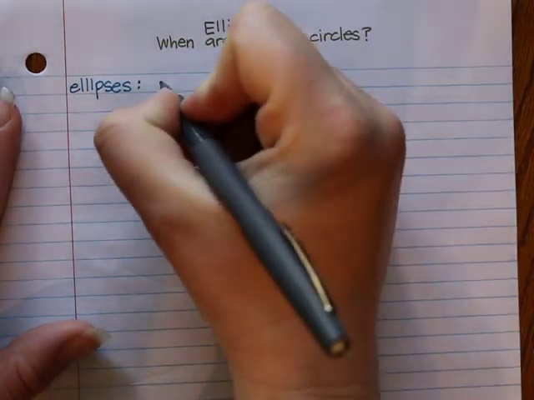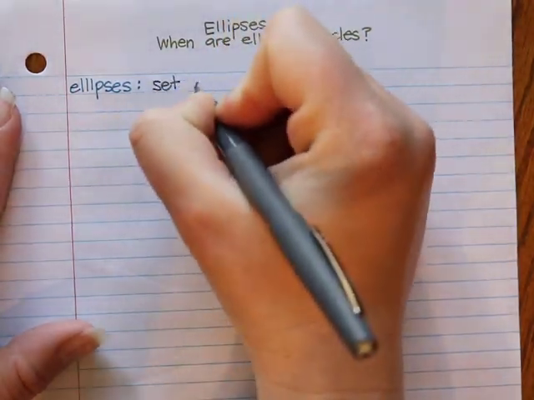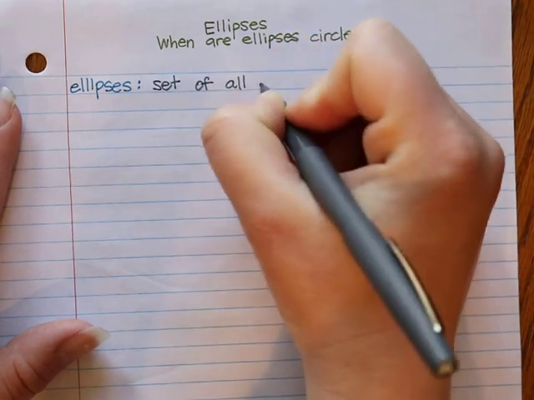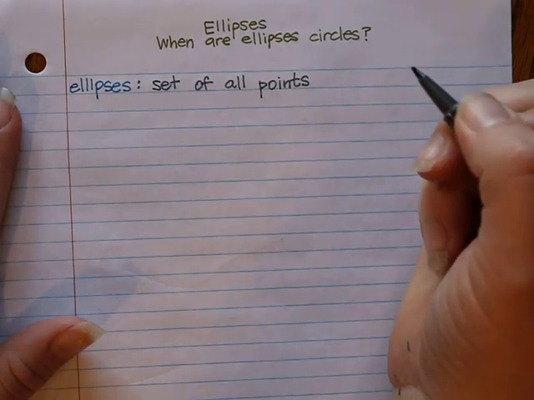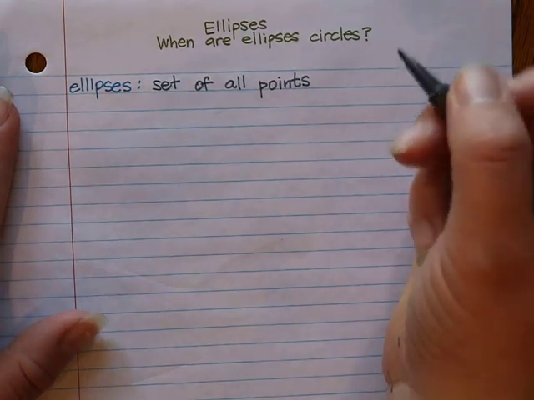Ellipses, in all of their glory, are the set of all points. We should just abbreviate that SOAP. We're not going to, but it kind of would be cool.